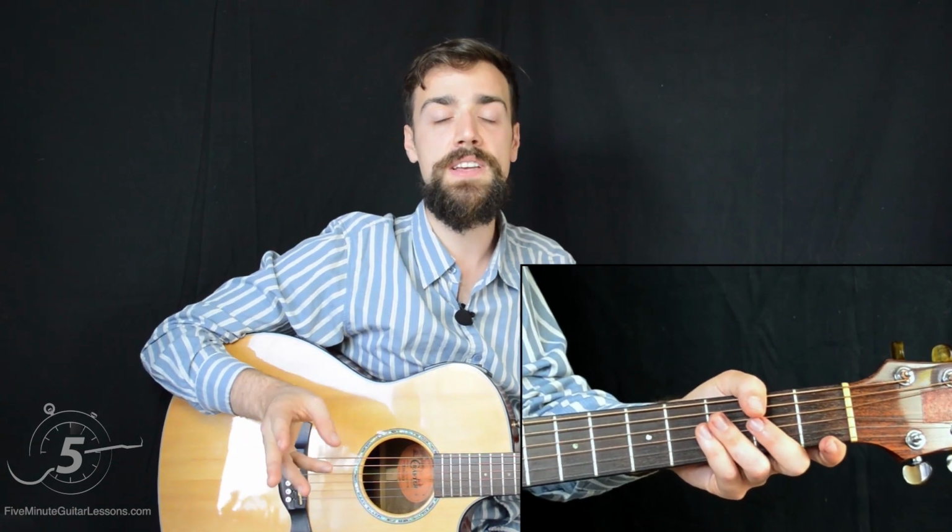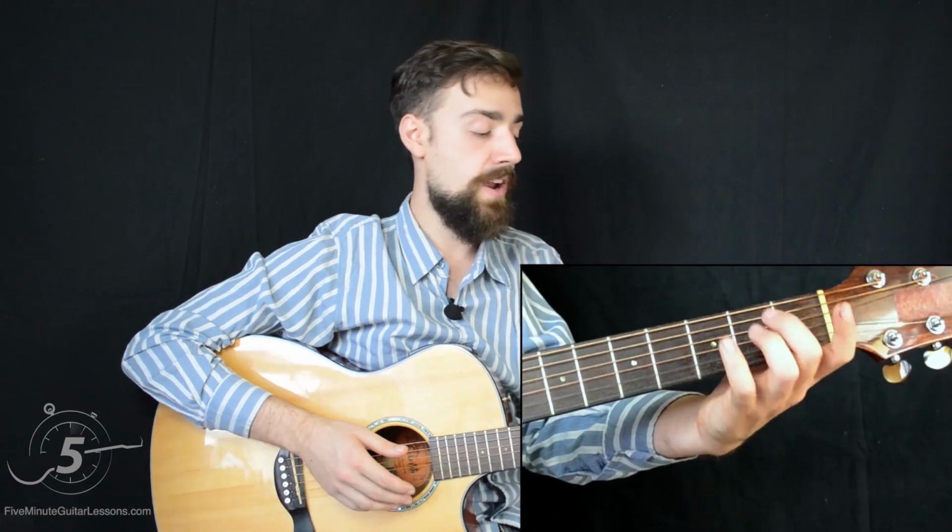So now that we're more comfortable with the chords, let's take a look at the strumming pattern. This song's mostly in 3. At the very end, when we play D and C, it's a little different, but for the most part, we're going to be counting to 3 on this. And I'll demonstrate the strumming pattern right now.